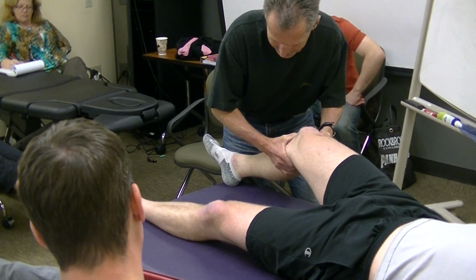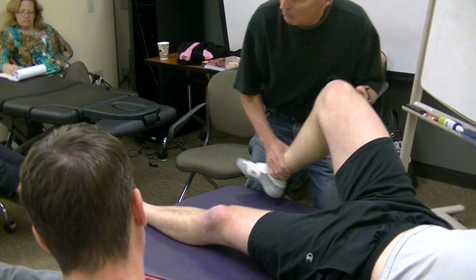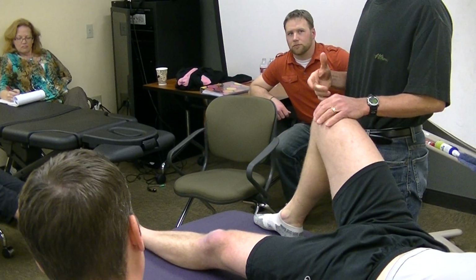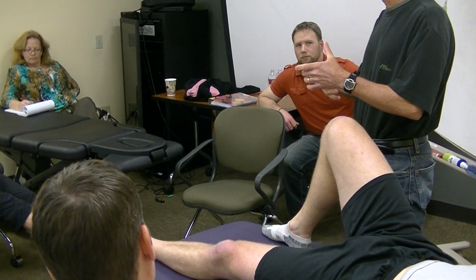What you're looking for is not so much, I used to get fooled thinking it was this big anterior translation, what you're looking for is endfeel. It should feel like it tightens up. Why do we sometimes get a false negative when it's torn? Swelling, muscle activation. Guarding. Muscle guarding, swelling, okay, so you can get that.